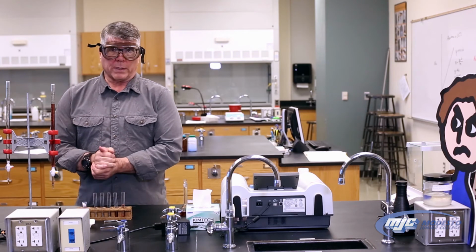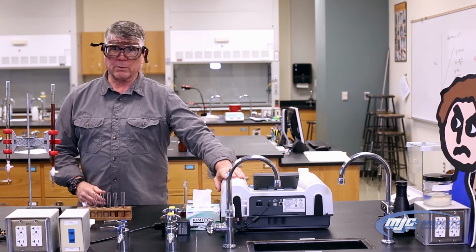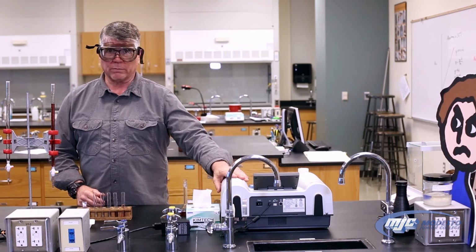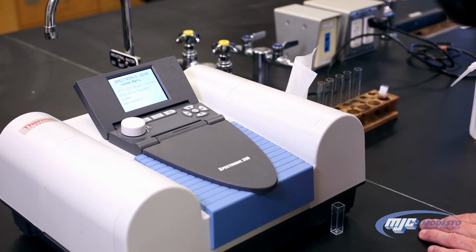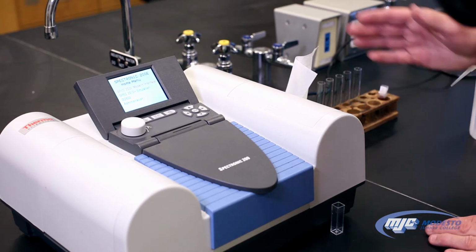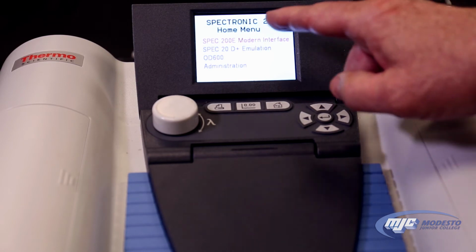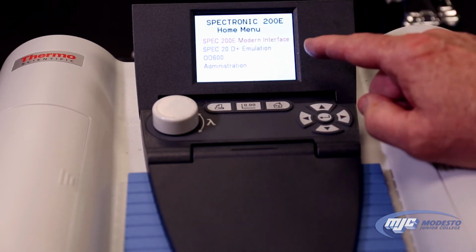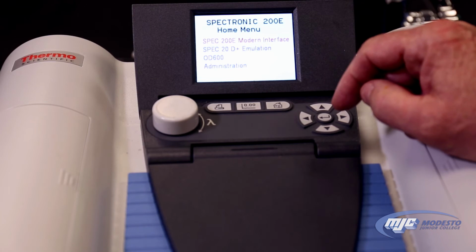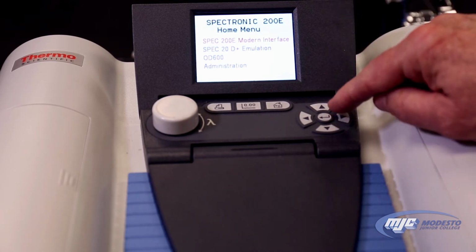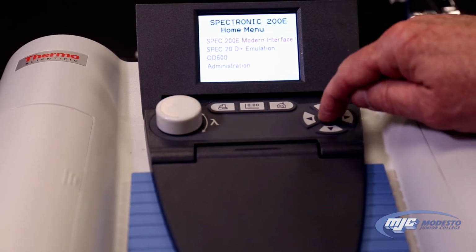Now we're ready to come over here to the spectrometer and make our standard curve. All right, guys, so now we're ready to measure the absorbance of our stock solutions as well as our unknown. First thing we're going to do is when we come up to the spectrometer, it should be on the home menu, and the Spec 200E modern interface should be red. That's the one we use. So what we do is we press enter, which is this button right here.